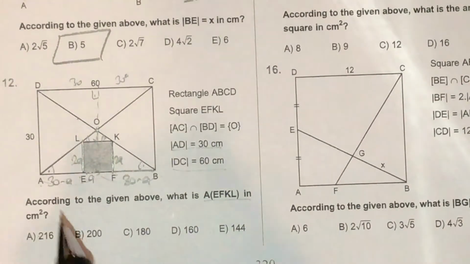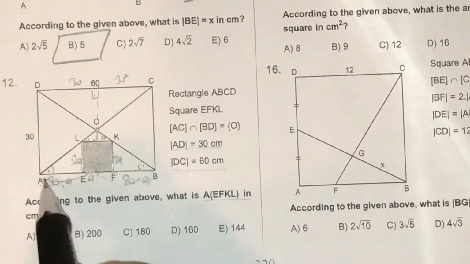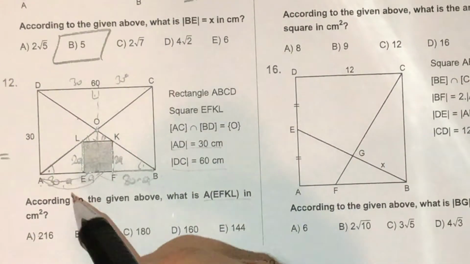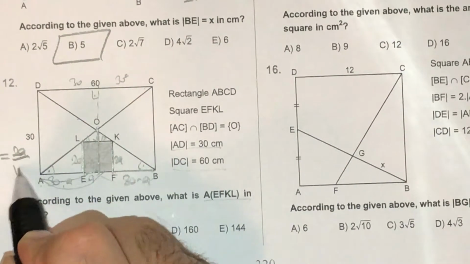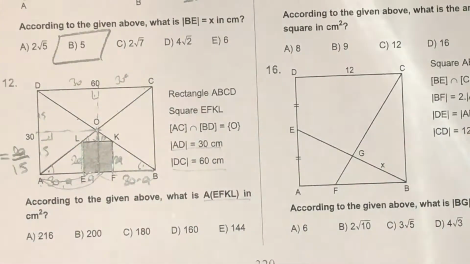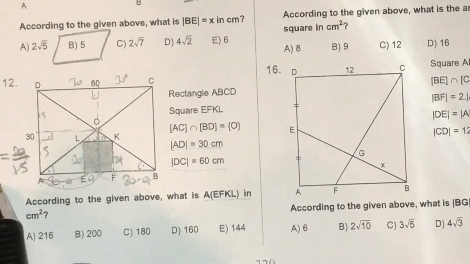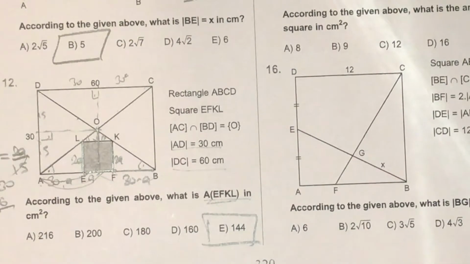So 30 minus A over 30, 30 minus A over 30, which is equal to 2A divided by 15, right? 2A divided by 15, because remember, this will bisect as well, 15 and 15. So this is half, this is 4A, 5A is equal to 30, and A is equal to 6. So what is the area? So one side is 12, so 12 square is 144.